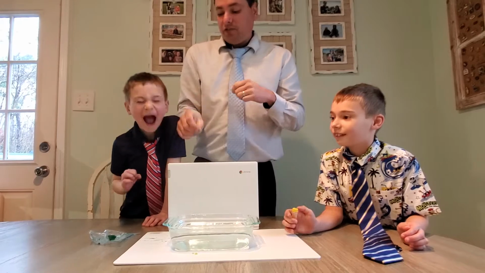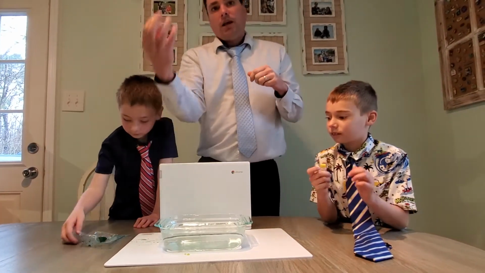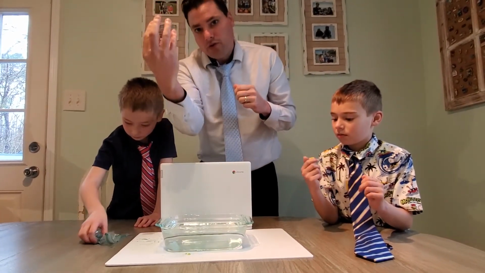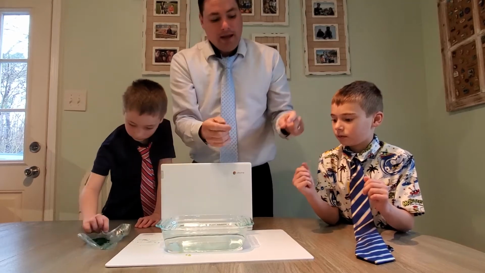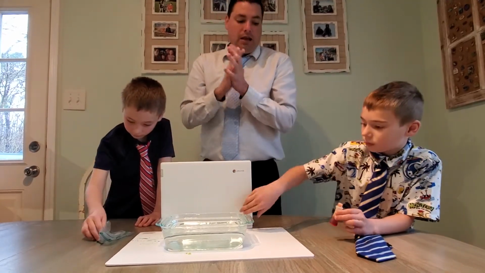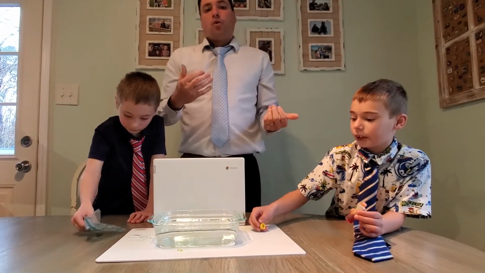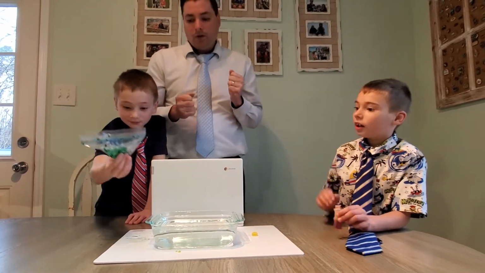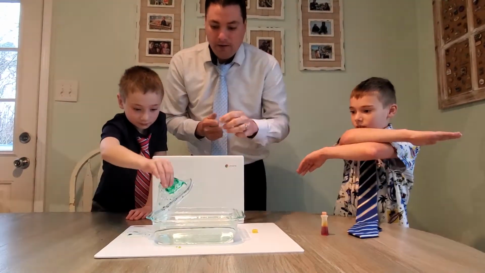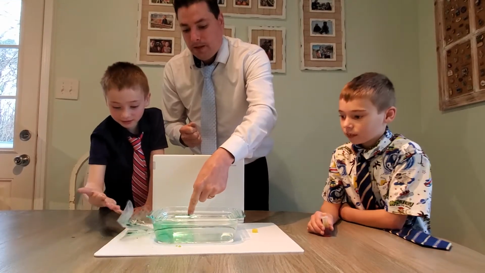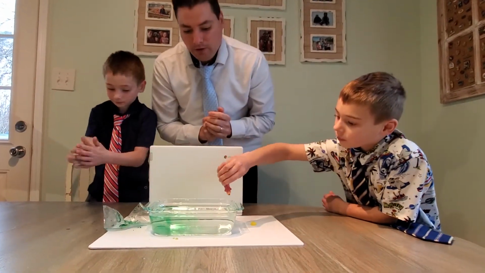So what you're going to see, as soon as Lincoln drops the ice cube in, the green will start to drop to the bottom of the pan. And when Kevin drops in the yellow food coloring for the warm, it will go over. Okay? So go ahead, Link. Drop the ice cube in. All right. Kevin, drop in your food coloring.